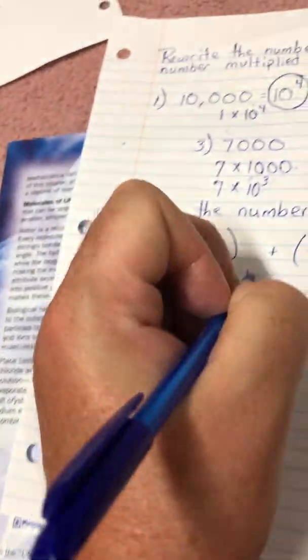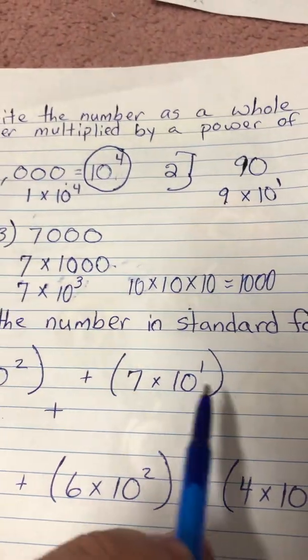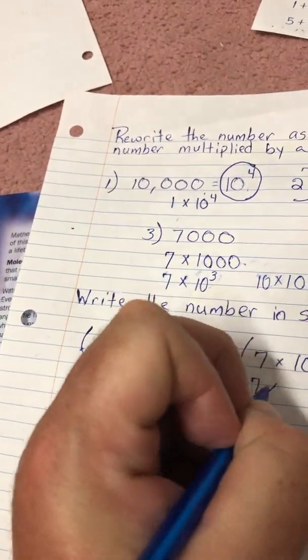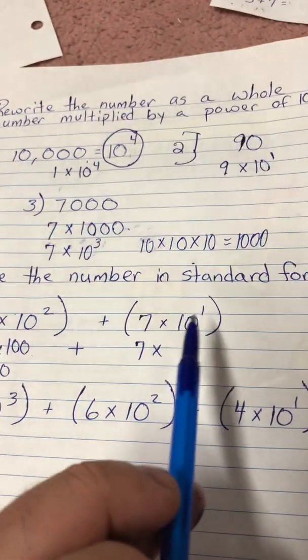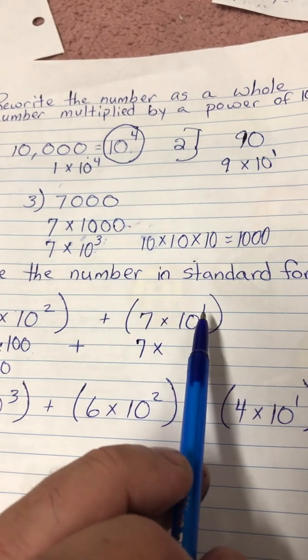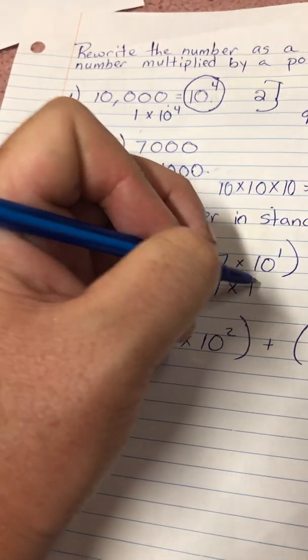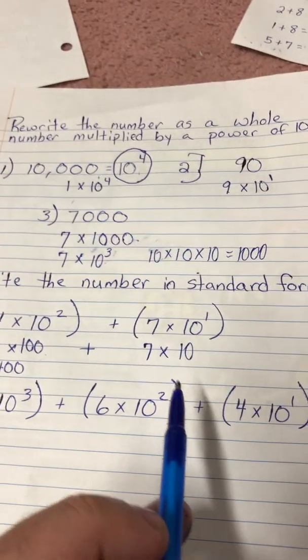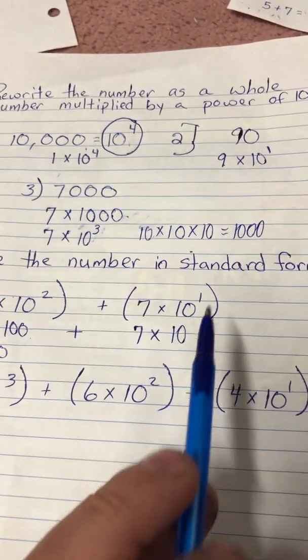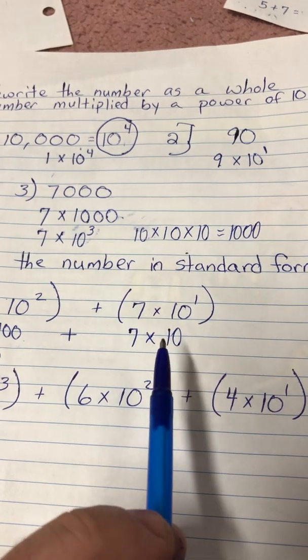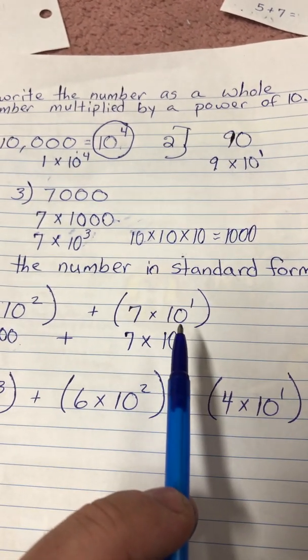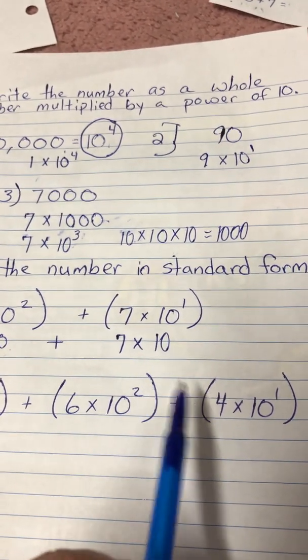So then I'm going to add this next part, which is 7 times 10 to the power of 1, which is going to give me 7. And 10 to the power of 1 is going to be a 1 with 1 zero after it. Well, anytime you have something to the power of 1, it's just that number. 10 to the power of 1 is just 10. 8 to the power of 1 is just 8. 12 to the power of 1 is just 12. Okay? So we kind of think about that.